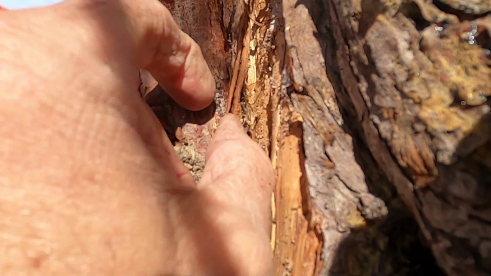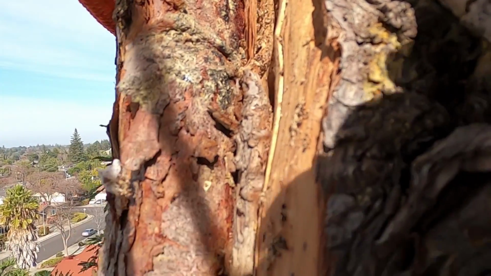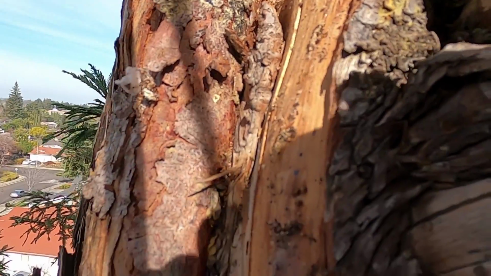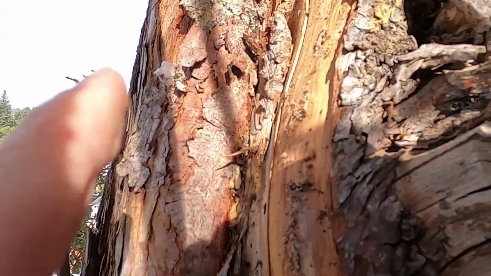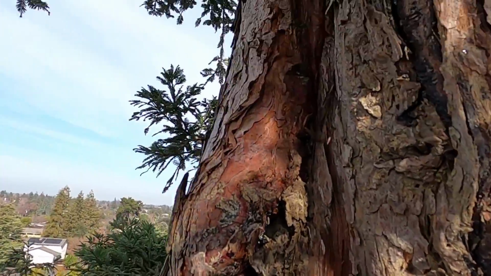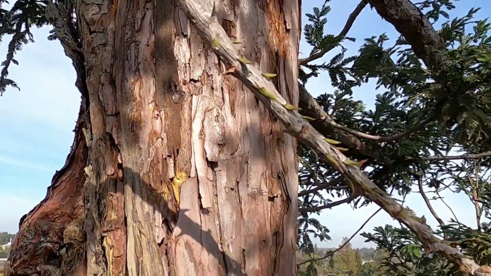Like I said, it's either termites or carpenter ants, but I don't see anything coming out, which doesn't surprise me, but there is a weakness right here at the top of the tree.